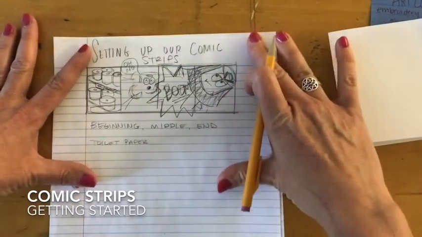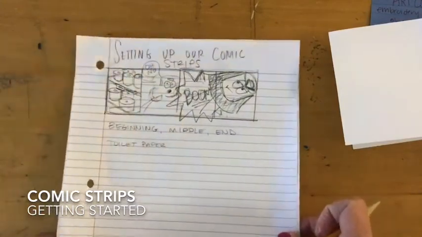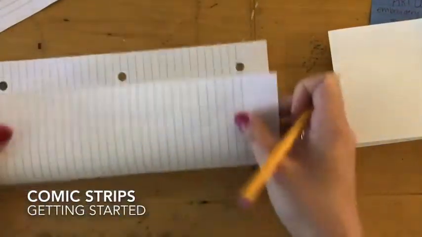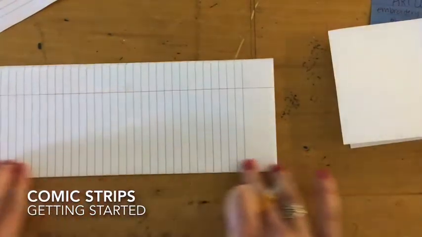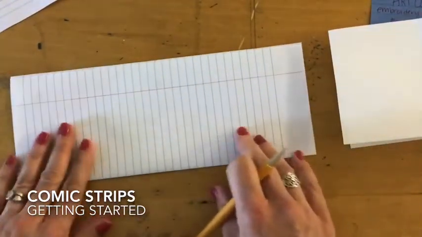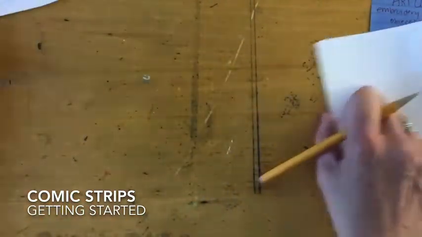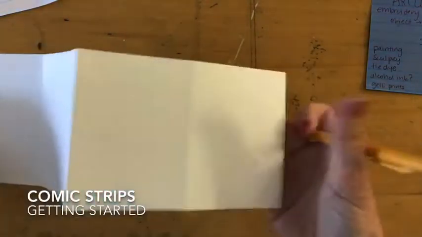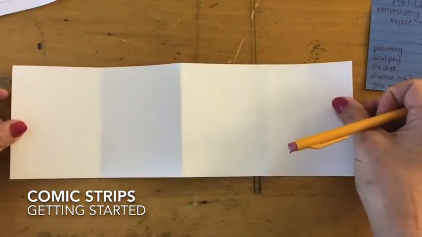So let's say that we're happy with this and we're ready to move on to finalizing our design. You can use the lined paper if you'd like. One way that the lined paper is really nice is it has lines, and that will help set up your frames a little bit better. If you have white drawing paper or printer paper available, this is another good option. I have a strip cut, so I basically just cut that paper in half, or you could cut it in thirds if you want smaller strips.